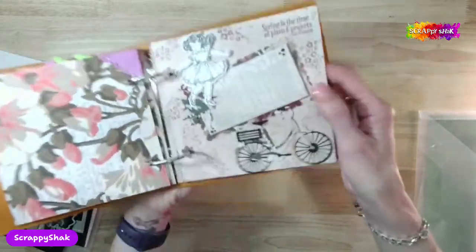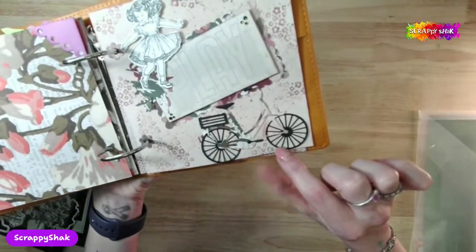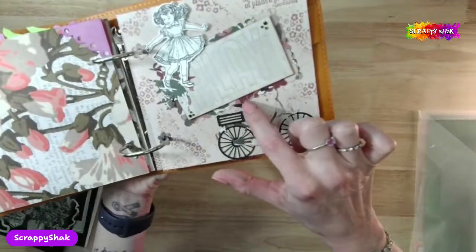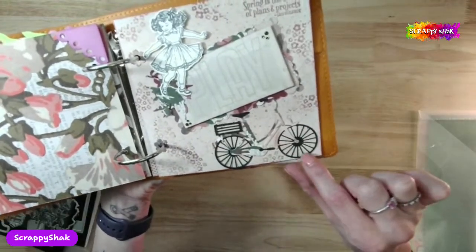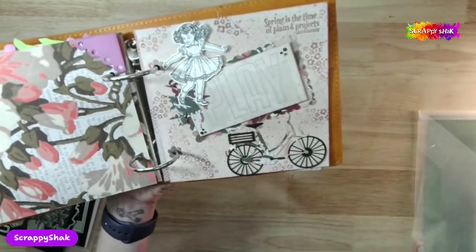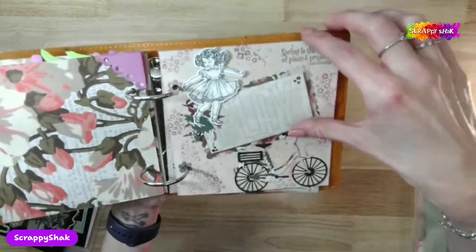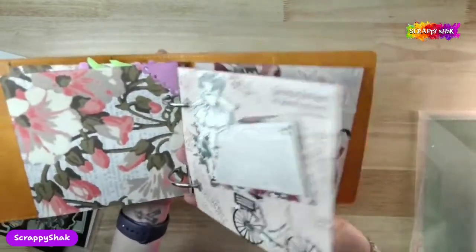And here is the bicycle. And all the different pieces that go with it. Oh yeah, I forgot to point out there's a seat in there too. And then I cut play out of the back of one of the papers, and then I used the other side of the paper for the border, put my little girl in there.